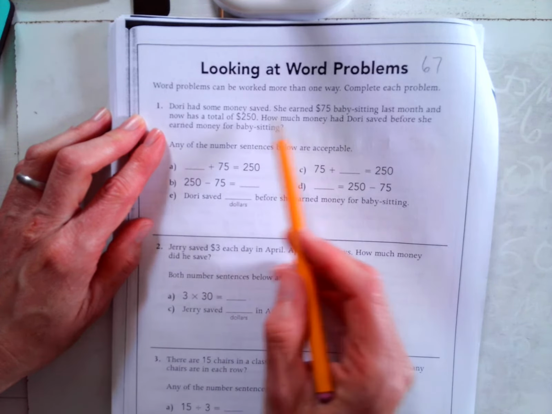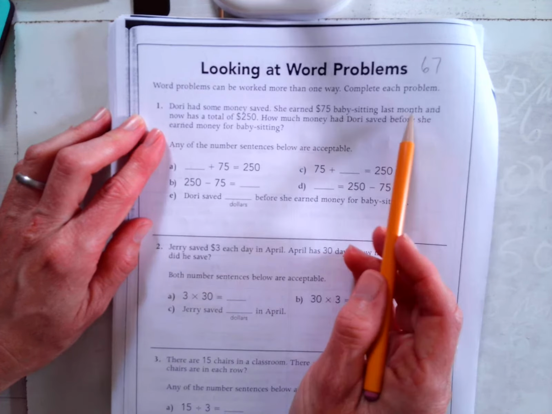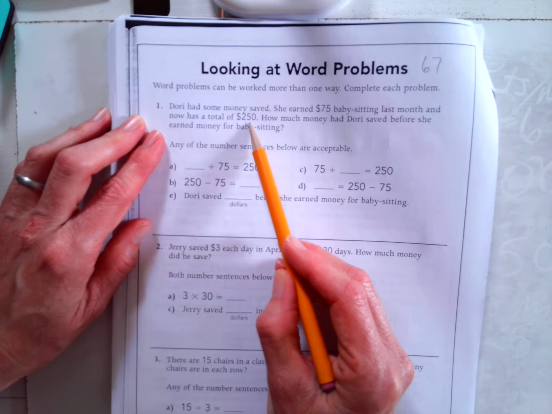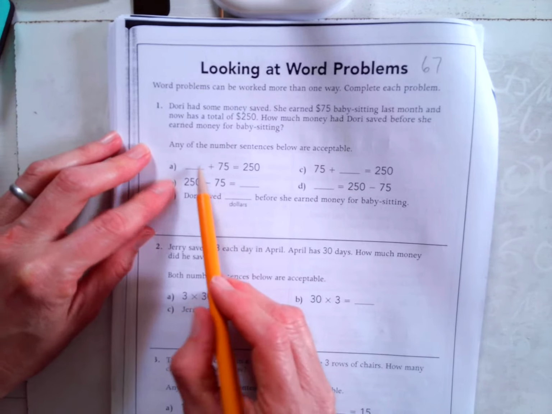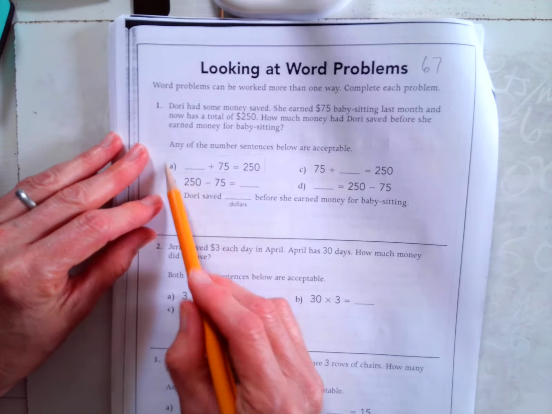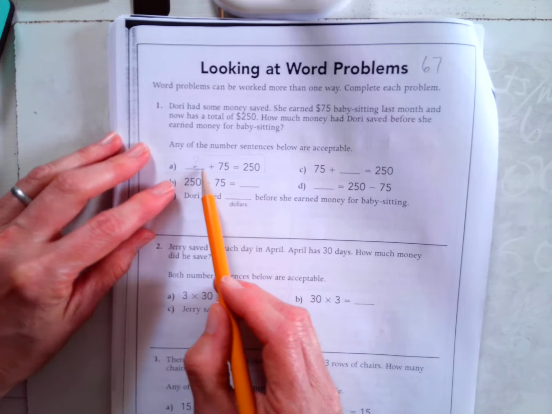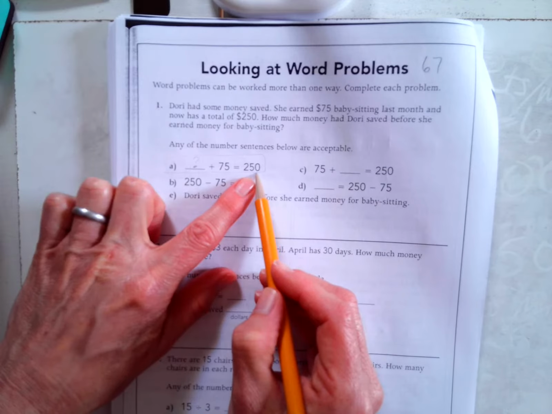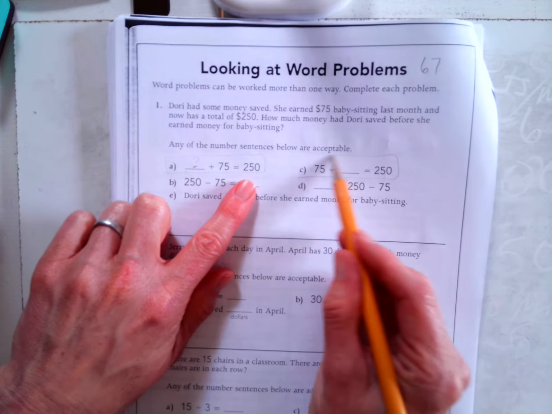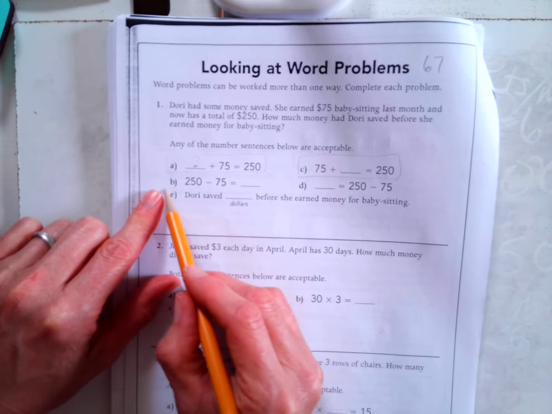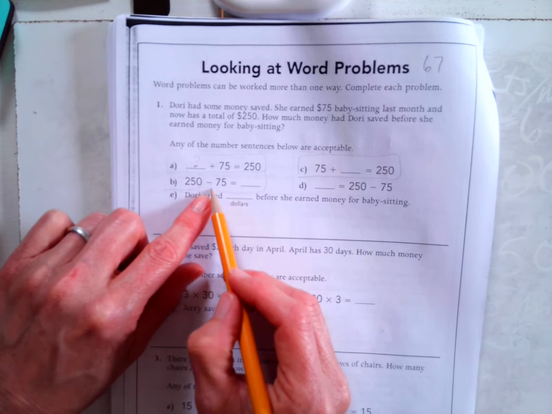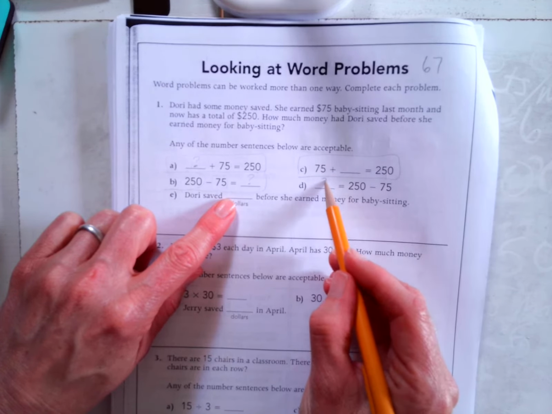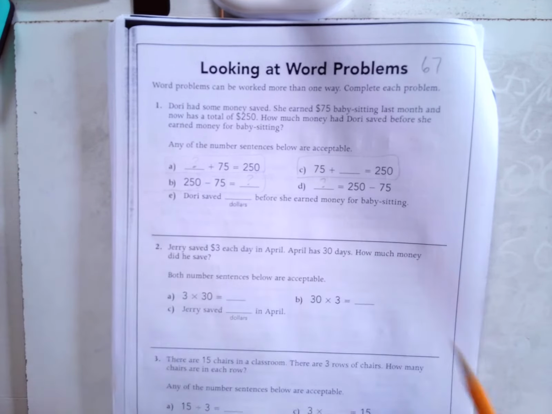This problem is she had saved some money. She earned $75 babysitting. She now has a total of $250. How much money had she saved before she earned money for babysitting? So you can think of it as an addition with an unknown. She had some number. She also earned 75. We know the total is 250. So those are the addition sentences. And then you could also think of it as subtraction. If we take the total that she has, subtract the piece we know, we will find the missing piece there. So I like page 67 because it gets you to think in a new way.